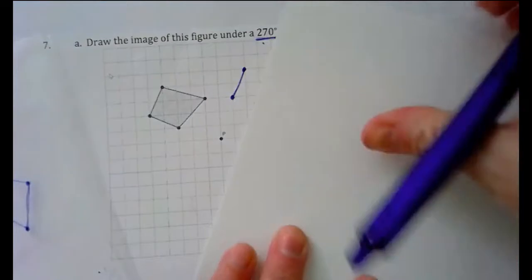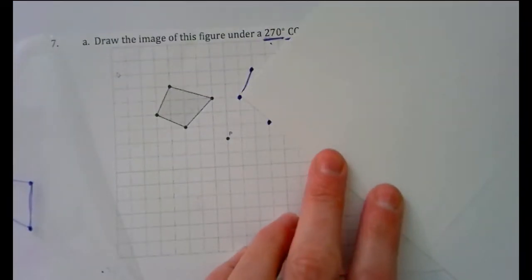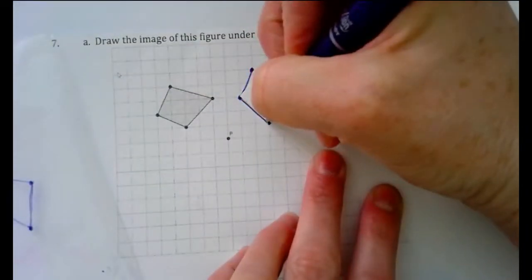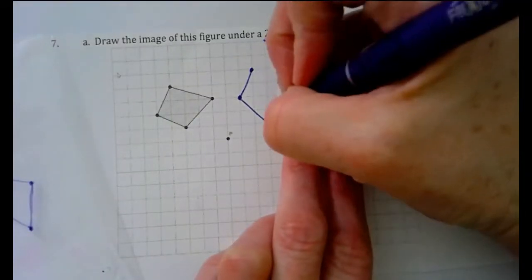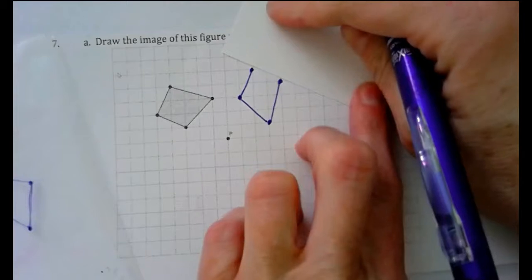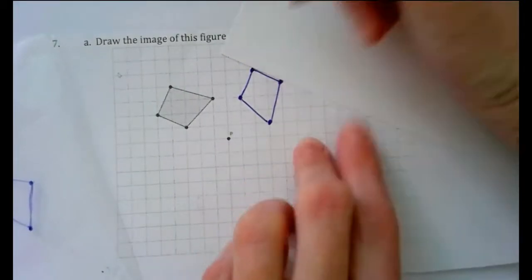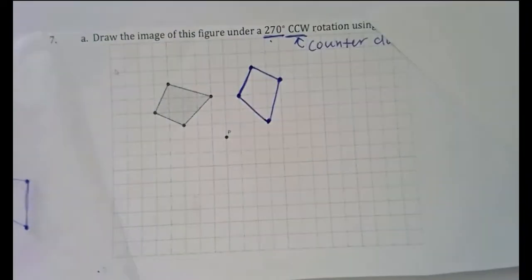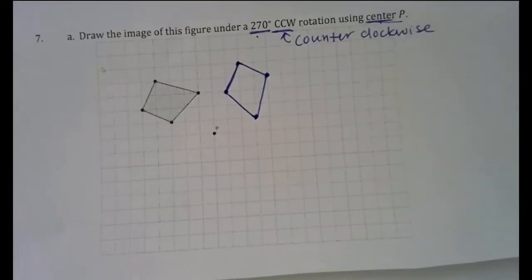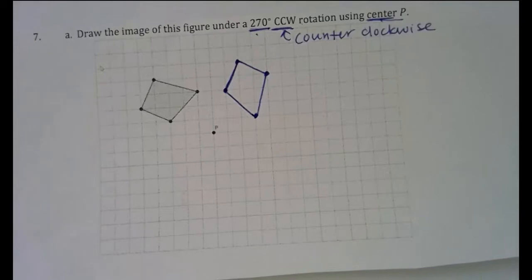Use a straight edge so that you can get nice lines. Okay, that's number 7A.